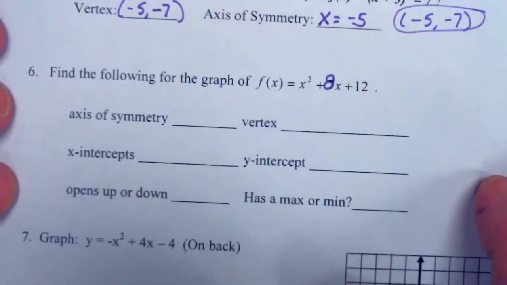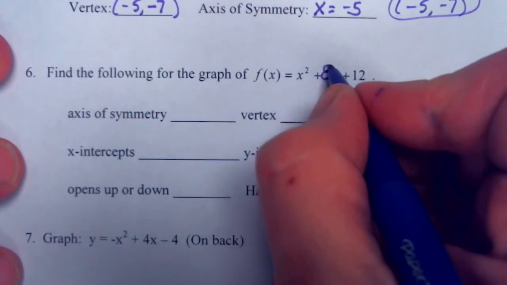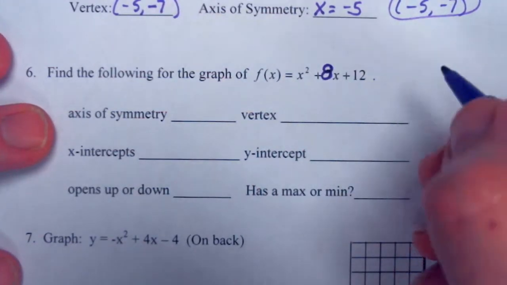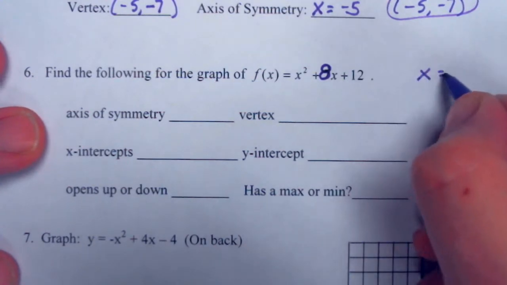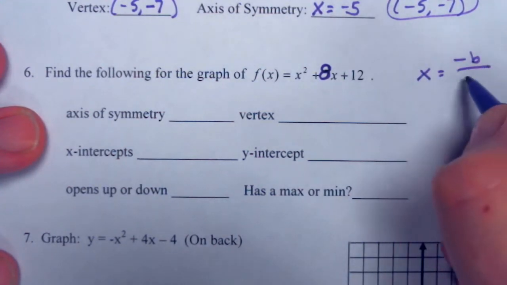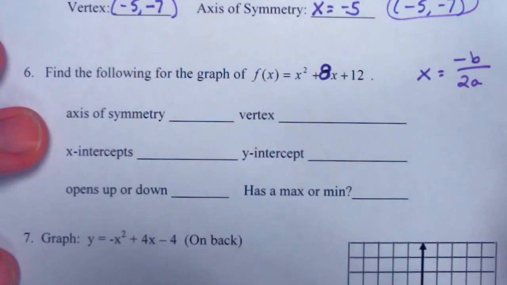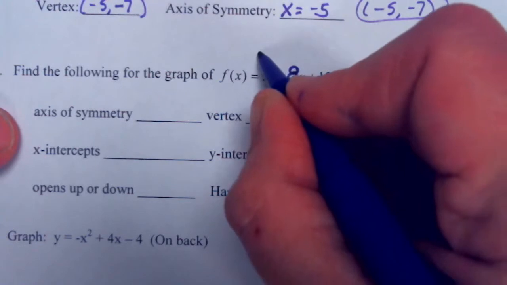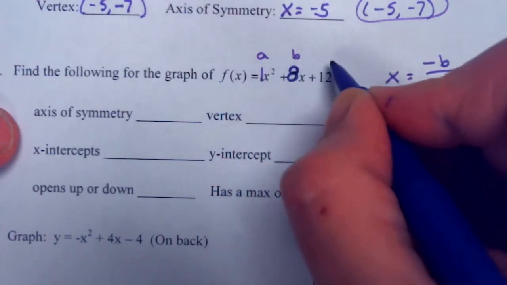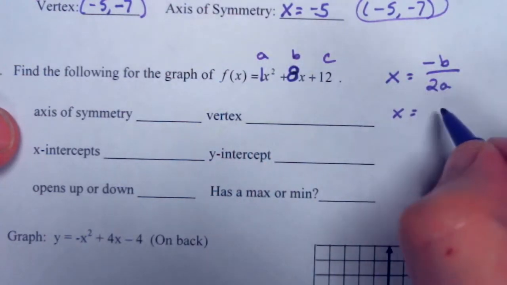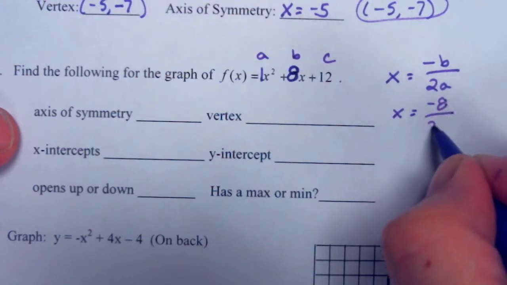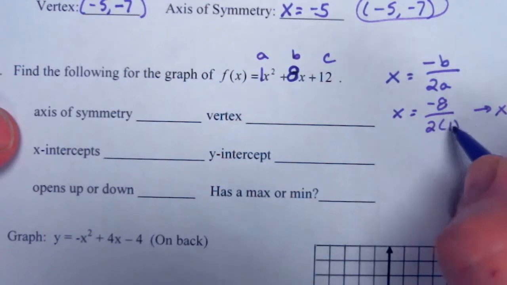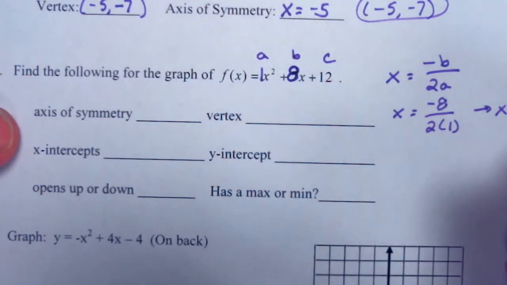Now for number 6, if you remember in class we changed the middle term to 8x from 7x to make your lives easier. First of all, this is the one where we're going to use that new formula, x equals the opposite of b over 2a, to find the axis of symmetry. A is 1, b is 8, and c is 12. The opposite of b is -8 over 2 times a, which is 1. So x is equal to -8 divided by 2, which is -4.